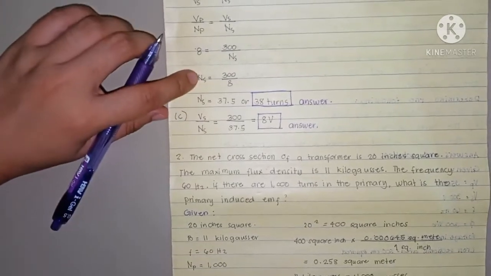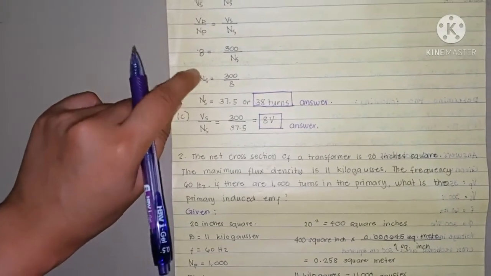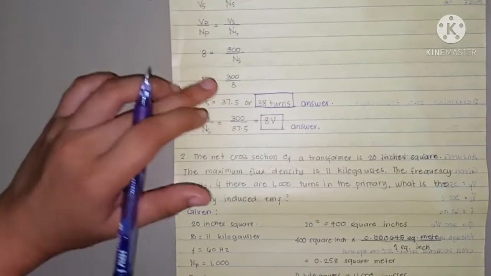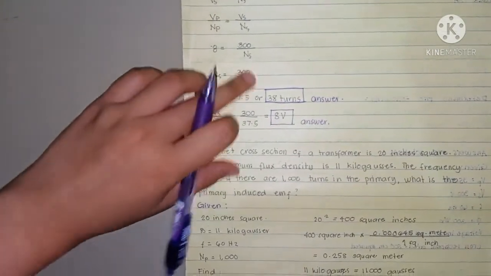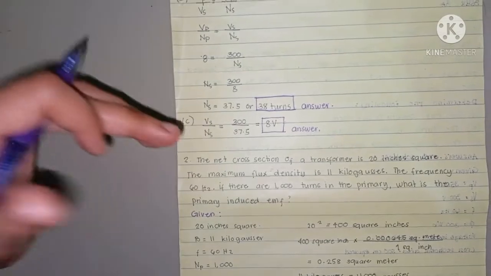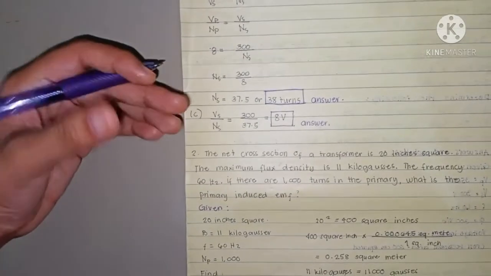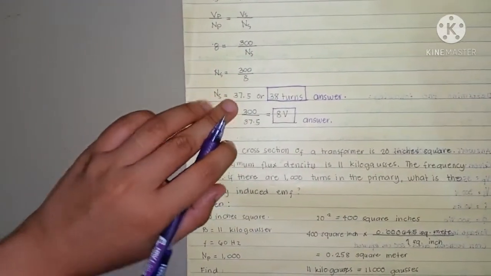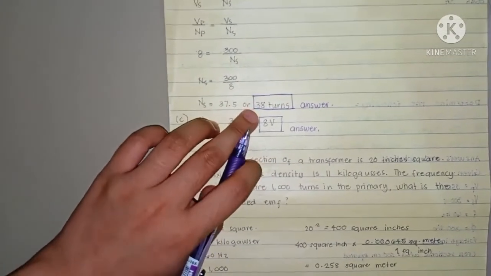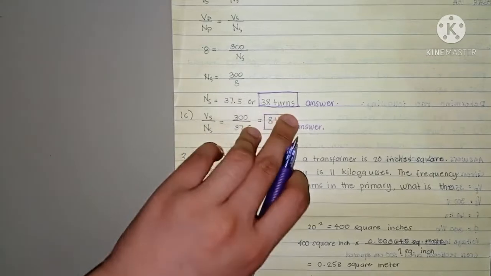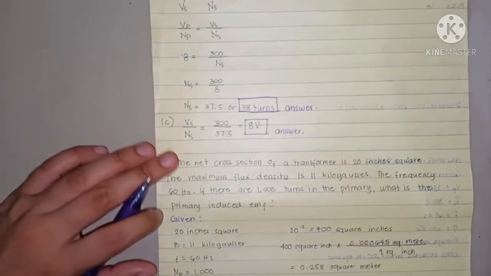So I was able to obtain this variable, the secondary turns, which is equal to 300 over 8. By simplifying, I obtained the value for the secondary turns, which is 37.5 or 38 turns. So that is the answer for letter B.